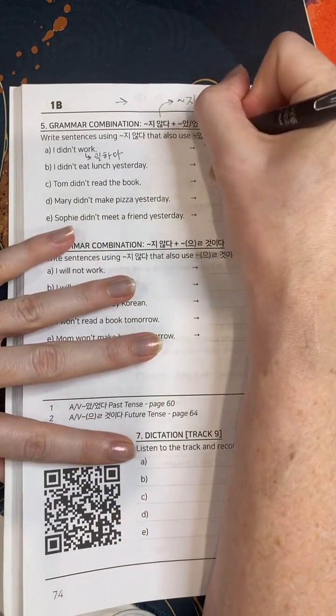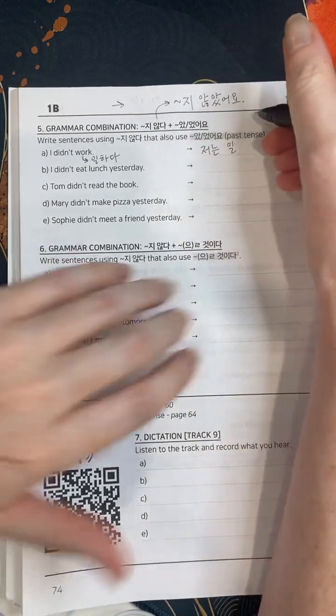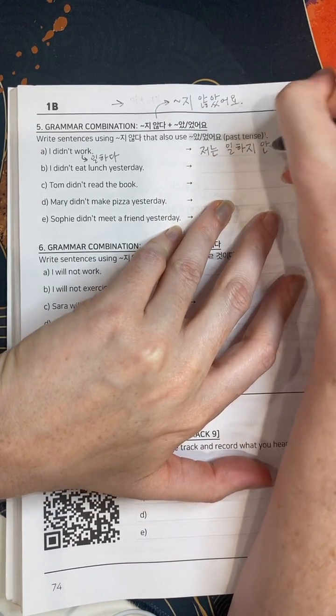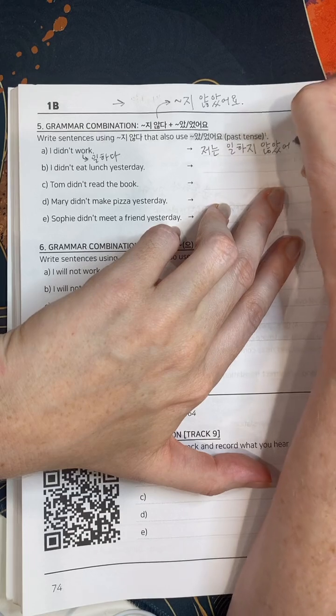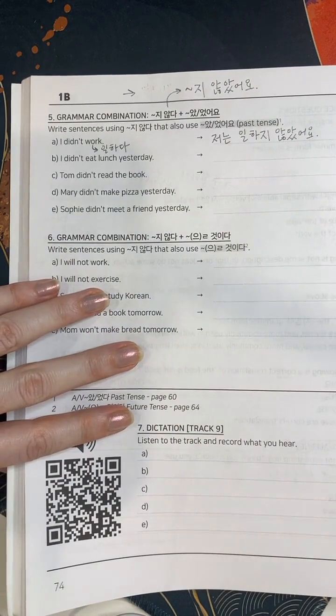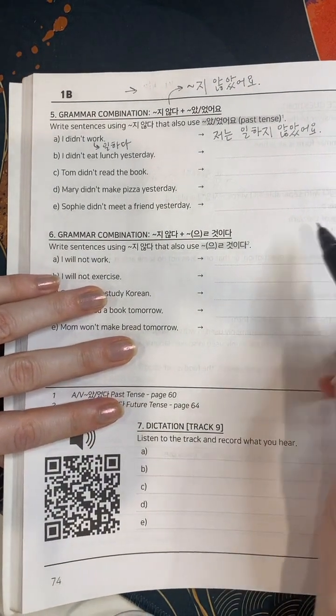So I didn't work is 저는 일하지 않았어요. 저는 일하지 않았어요. Beautiful. Means I didn't work in the past.